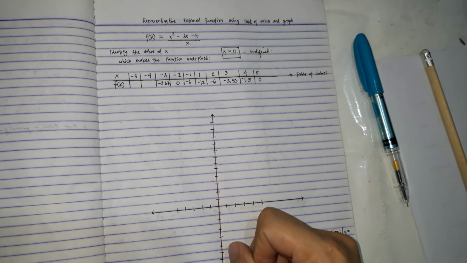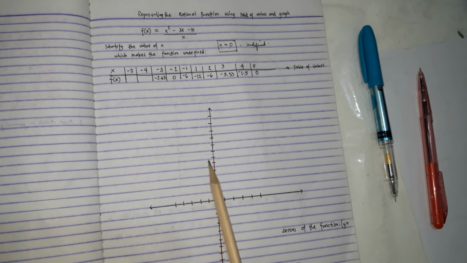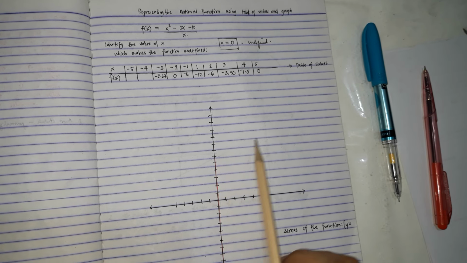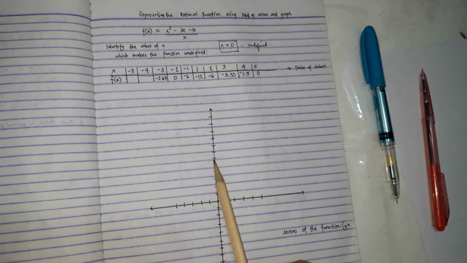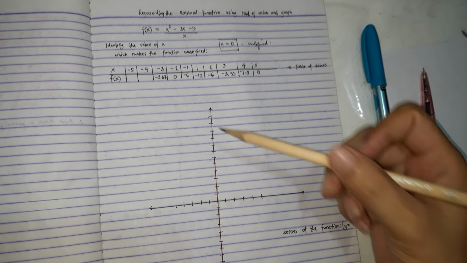Ibig sabihin, the graph do not pass through here. Ibig sabihin, ang graph, hindi yan siya dadaan dyan. Ibig sabihin, mapuputol yan siya kung pupunta siya dito. Or, if we go past through here, mapuputol yung graph. Ibig sabihin, wala talaga siya. It will not intersect this line.